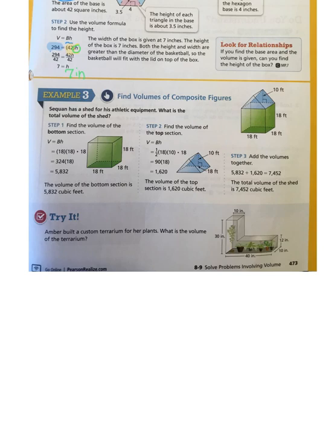And I think we actually did a problem like this before in a warm-up a long time ago. So you'd find the volume of the bottom cube, find the volume of the top, which is a triangular prism, and then just add those two things together. They finally then added them together, and that's what the work shows. So we're going to kind of take that and complete the try it.